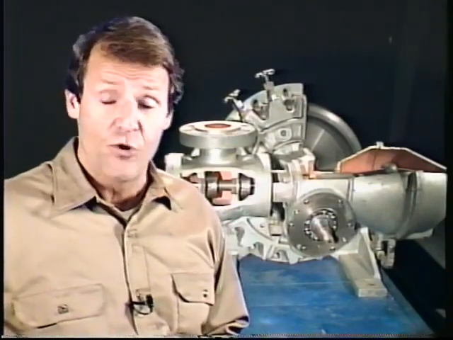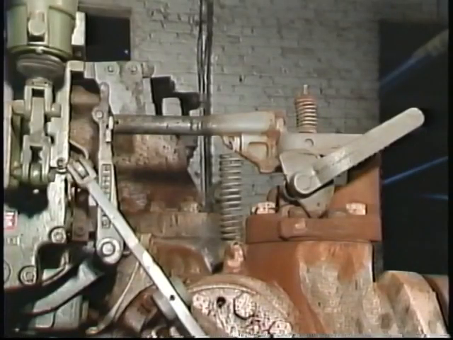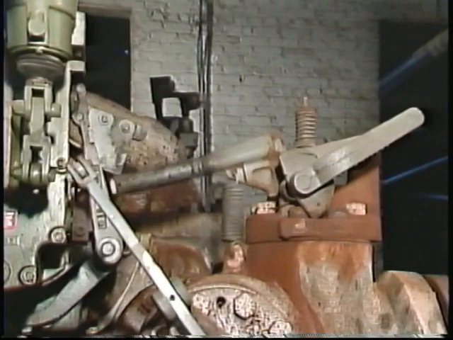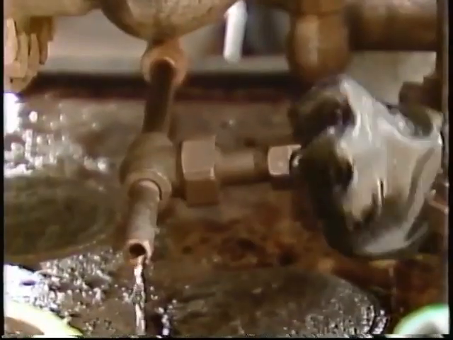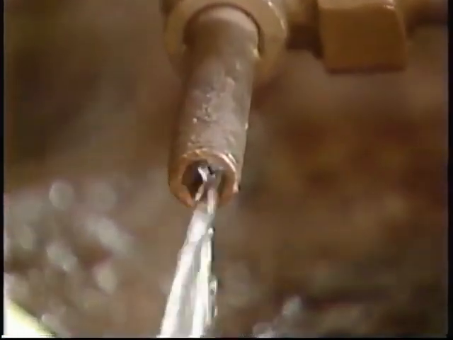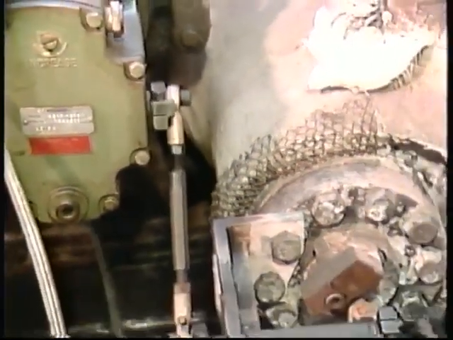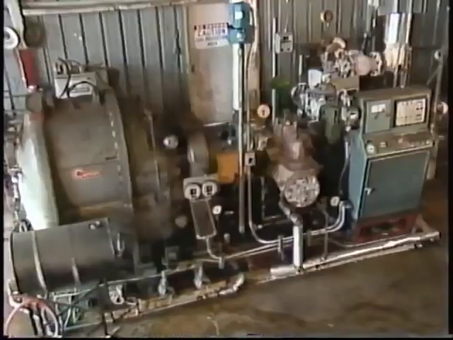Well, by now you should have a pretty good idea of what a non-condensing steam turbine is, how it functions, and what an operator is responsible for during the various phases of turbine operation. We've described a steam turbine's basic components and their functions. We've looked at the various auxiliary systems that support, control, and protect the turbine. We've discussed basic operator responsibilities during the various phases of turbine operation. And we've looked at some typical problems you could encounter during turbine operation.